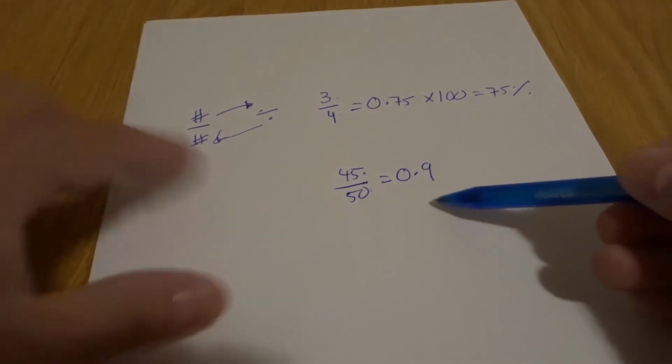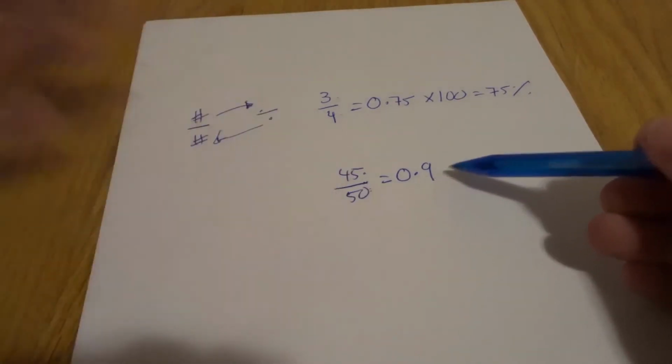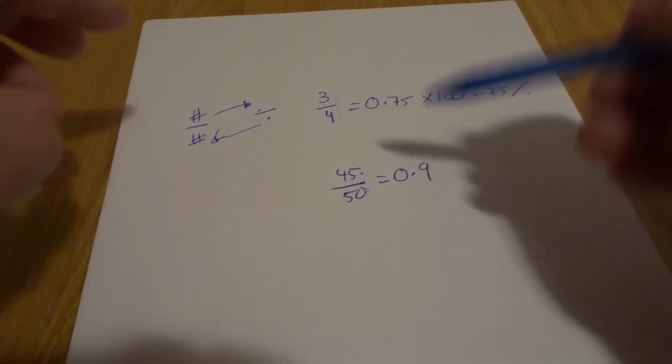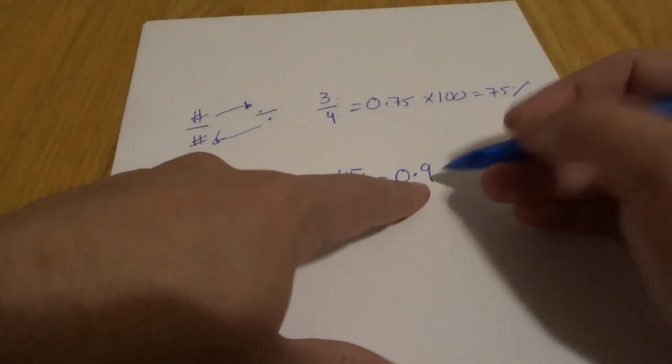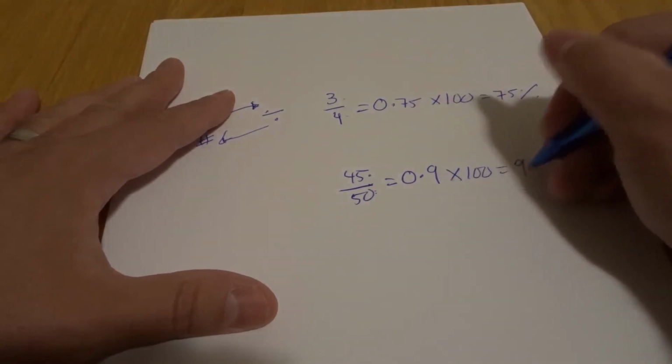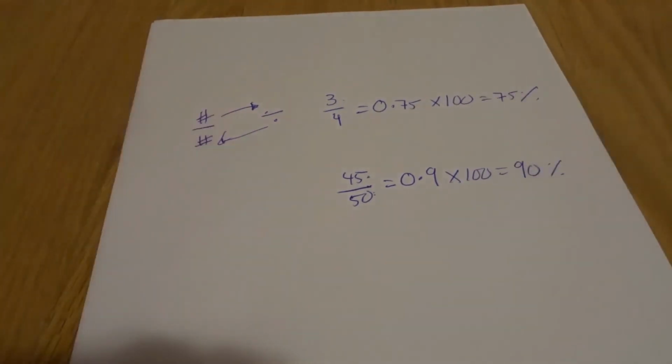Now this is a little bit more tricky because 0.9 looks like it's 9%, but it's not. It's actually 90%, because if we take 0.9 and we multiply it by 100, it gives us 90, which is the percentage, 90%.